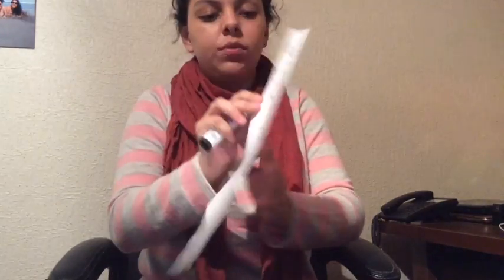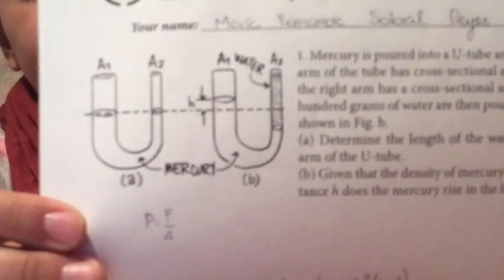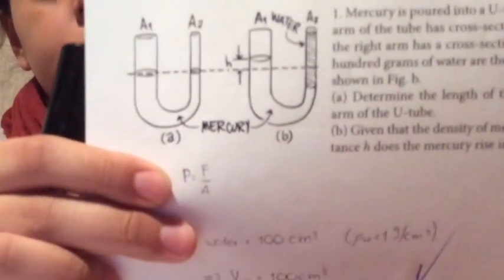So the instruction says, mercury is poured into a U-tube as shown in figure A. I will show you figure A right here. So here we can see it. The left arm of the tube has cross-sectional area A1 of 10 square centimeters, and the right arm has a cross-sectional area A2 of 5 square centimeters. 100 grams of water are then poured into the right arm as shown in figure B, which we can see here next to figure A, which is this one right here.